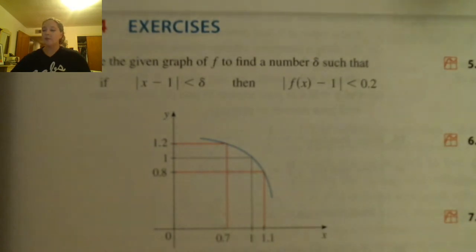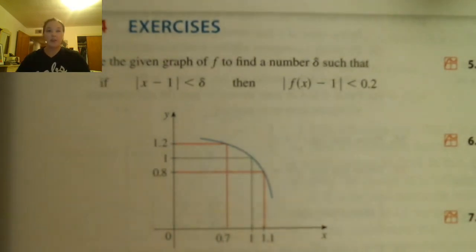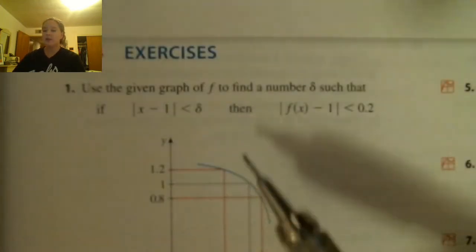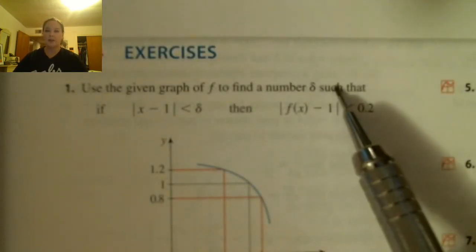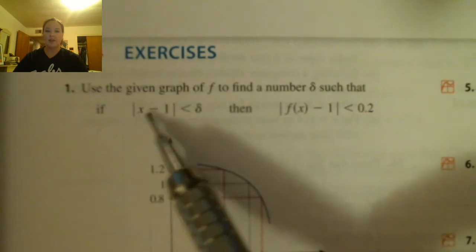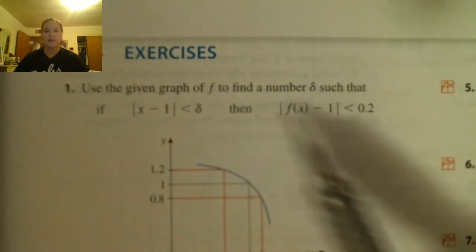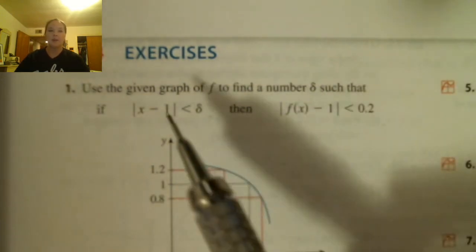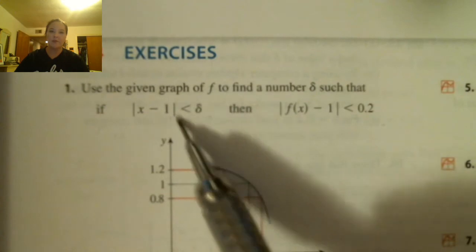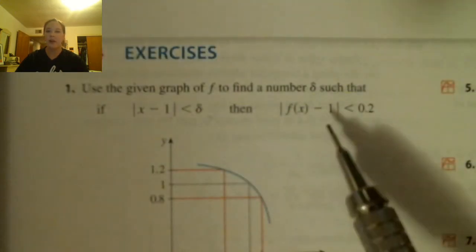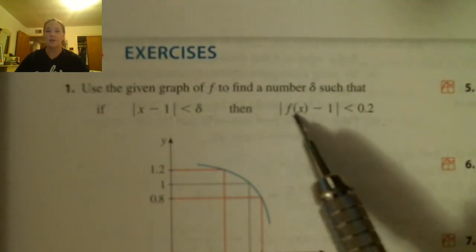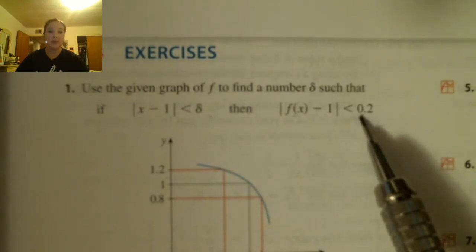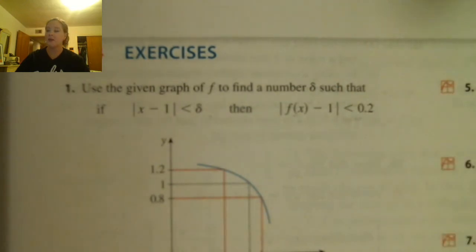Okay, so the first thing, this is just the very first problem in the homework. This is number 1. It says use the given graph of f to find the number delta such that if |x - 1| < delta, then |f(x) - 1| < 0.2. So what they're asking you is to pick a delta so that the function they're giving you is closer to 1 than 0.2. So it's within, this is our epsilon.